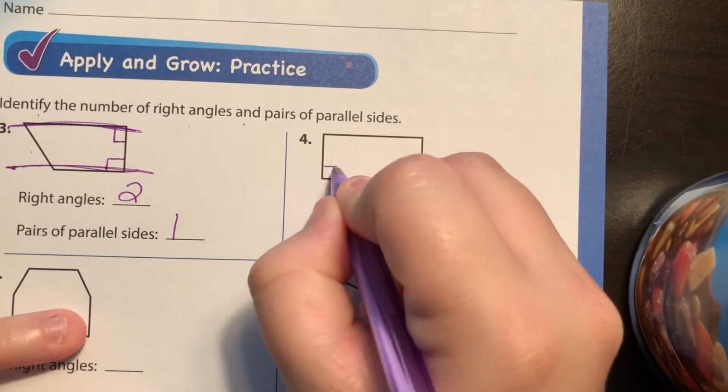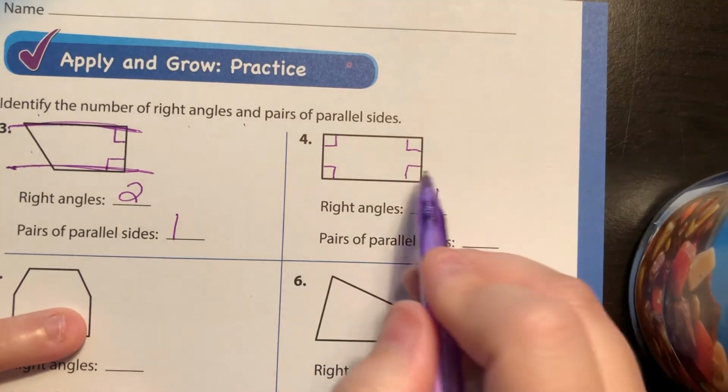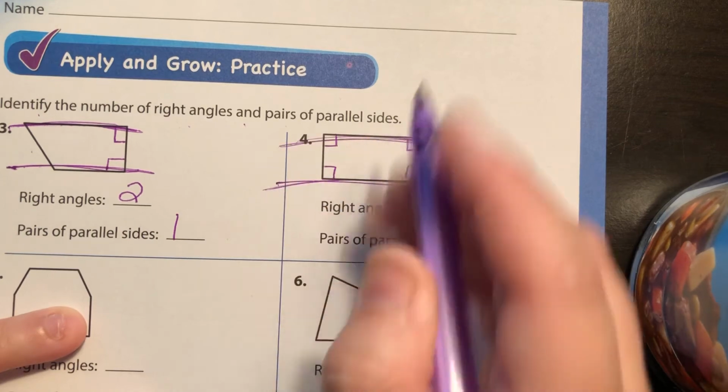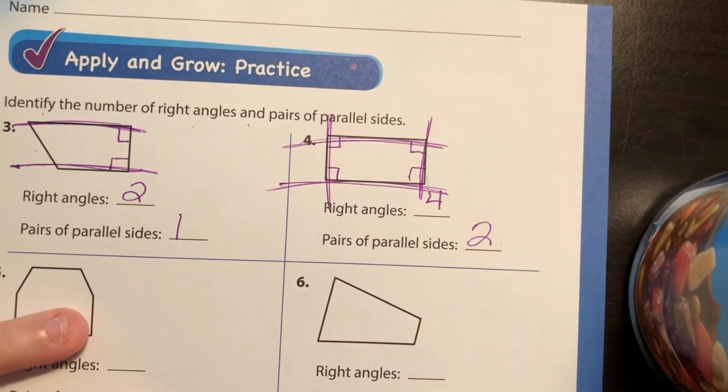Over here, ooh, I've hit the jackpot. Here's 4 right angles because there's 4 perfect square corners. In parallel sides, I have 1 pair and 2 pairs of parallel sides.